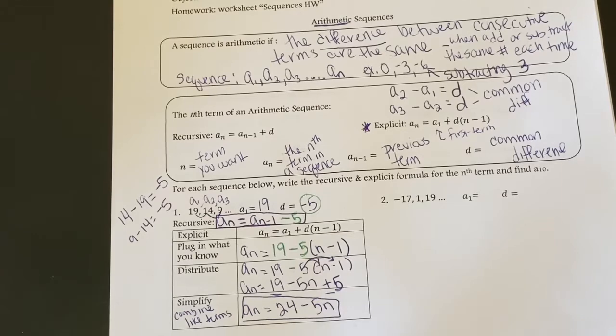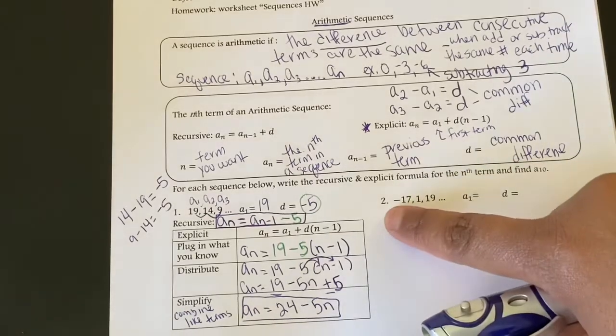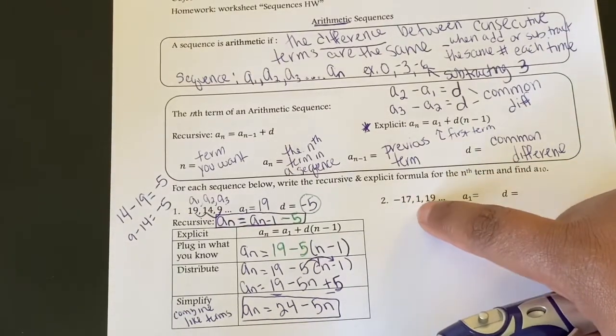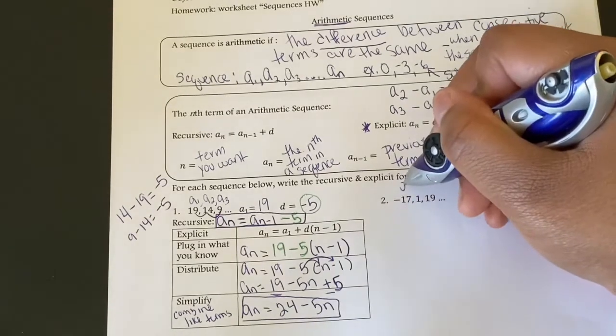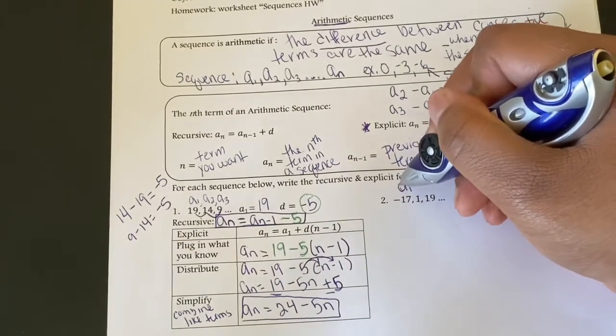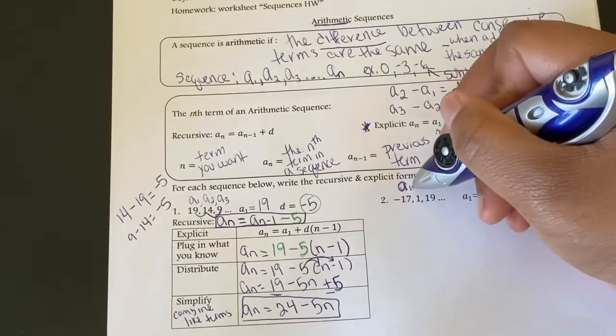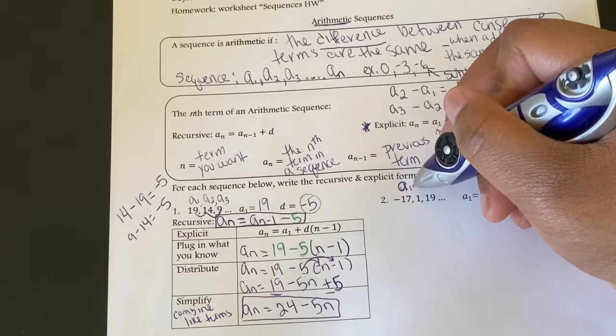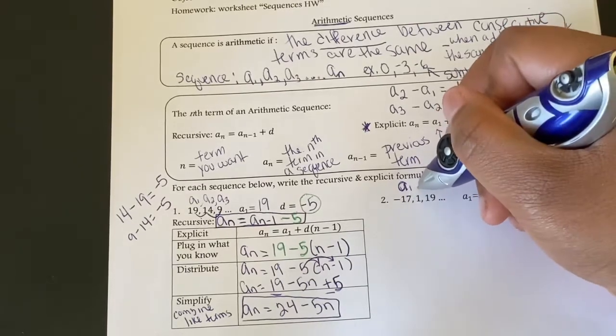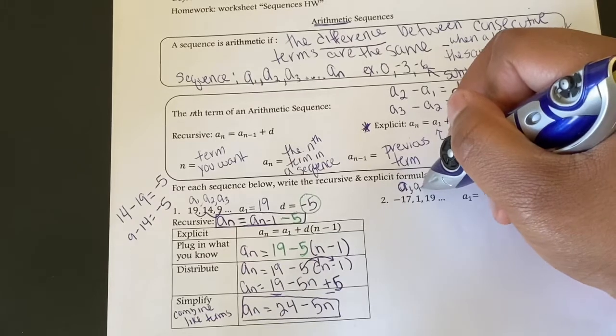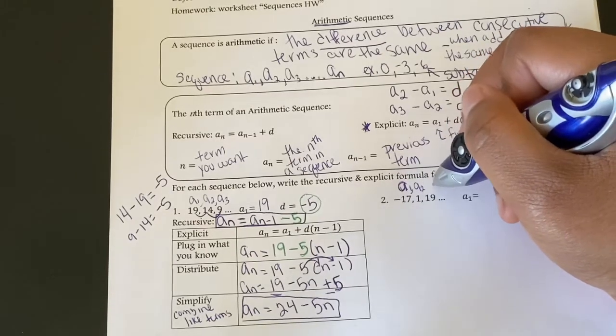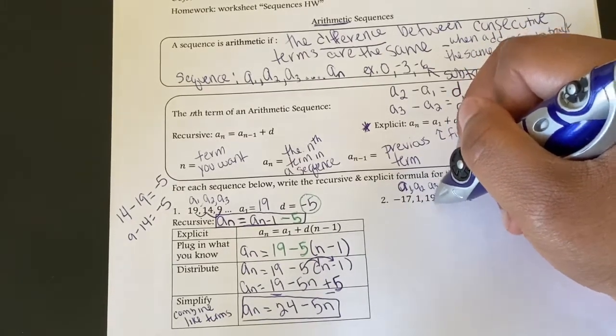Let's do another example. Example number 2. My sequence, my first three terms, a sub 1 the first term. Remember, this could be an n. So here, n equals 1. So this is the first term. a sub 2 is 1, the second term. And then a sub 3, or my third term, is 19.